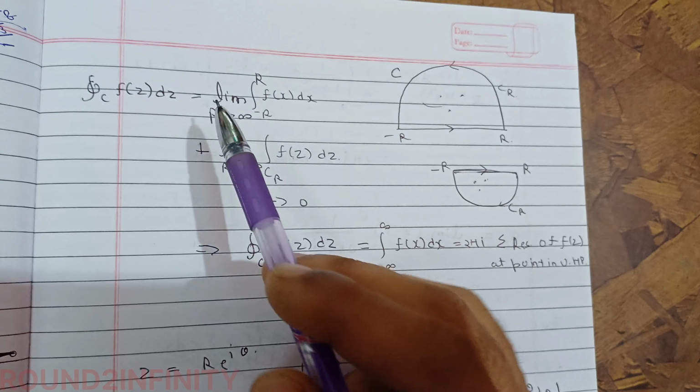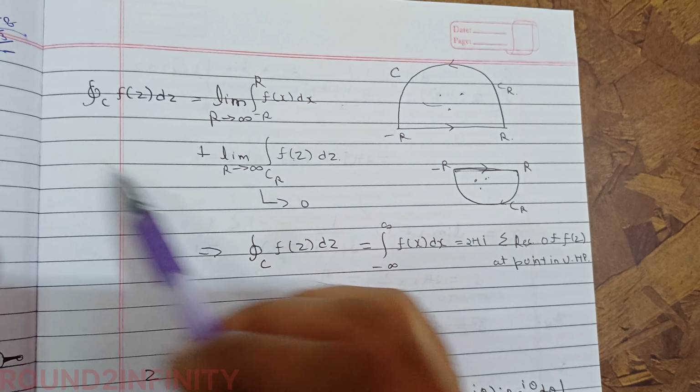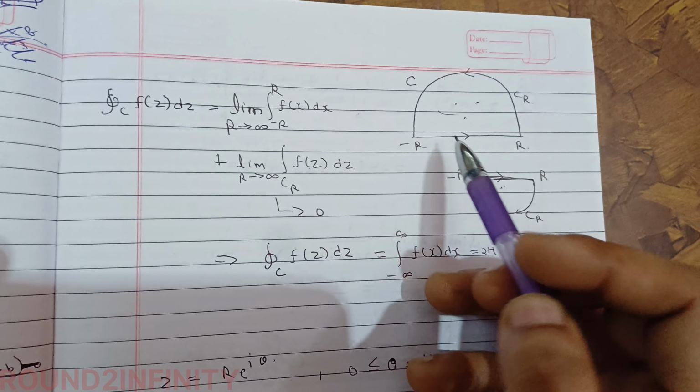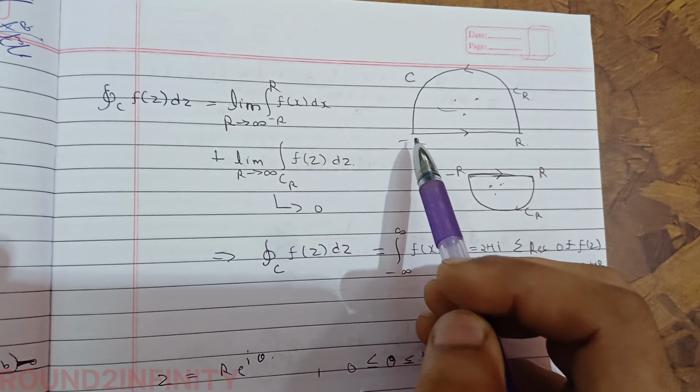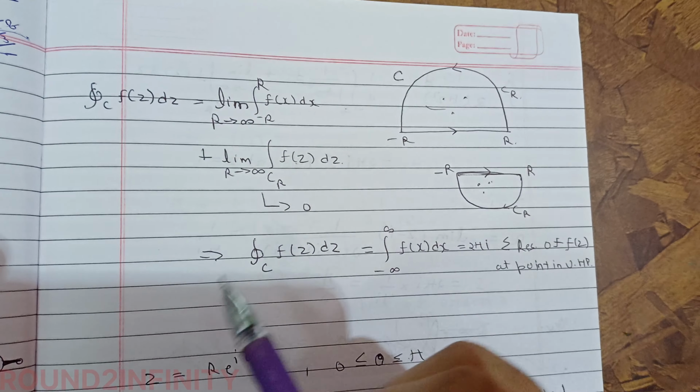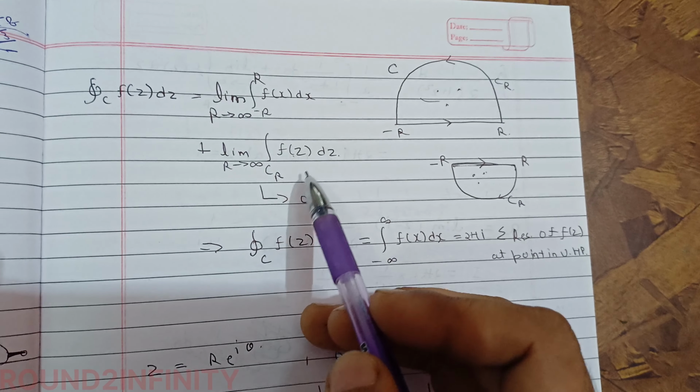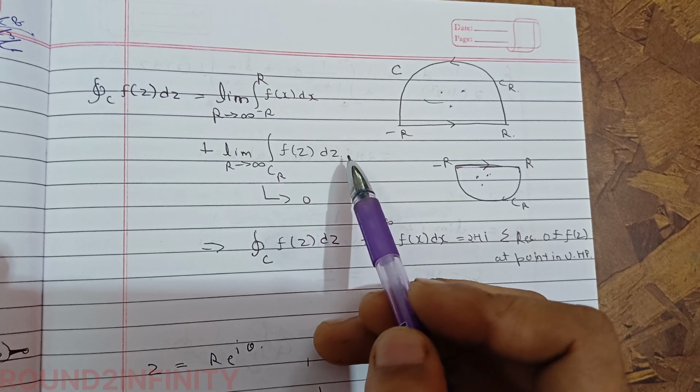This is a simple case, and it is already applicable in every condition. You can write any closed contour in two forms, with this real axis and this sum. Okay, now see this second part, limit R tends to infinity of f(z) dz.